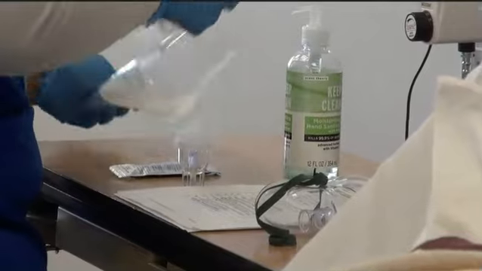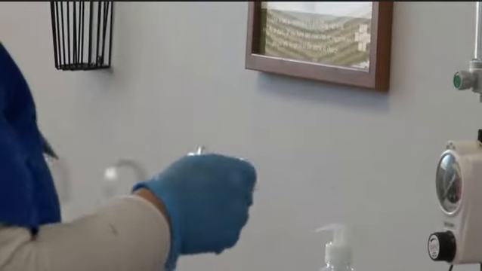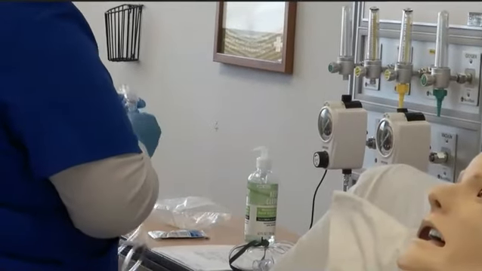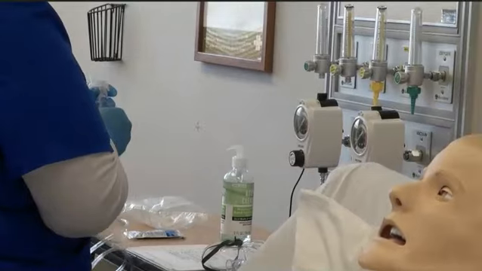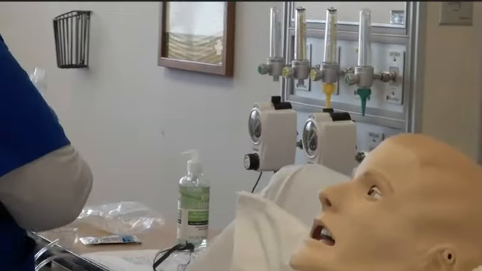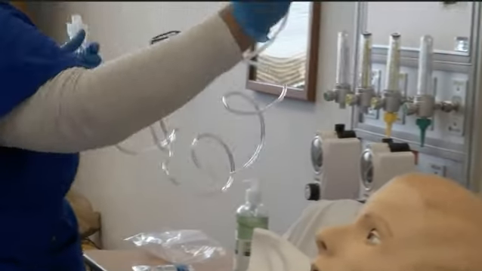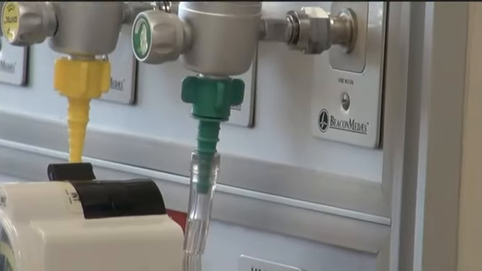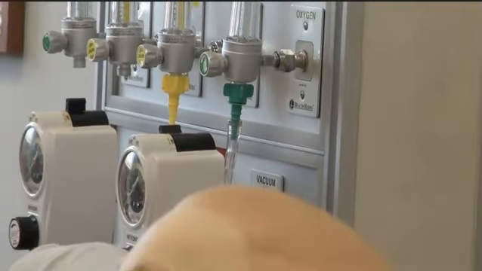And last, she is taking out the oxygen tubing. She will untangle the oxygen tubing and connect it to the bottom of the nebulizer. Then she will take the other end of the oxygen tubing and connect it to the flowmeter. Remember, green means oxygen and yellow means air.